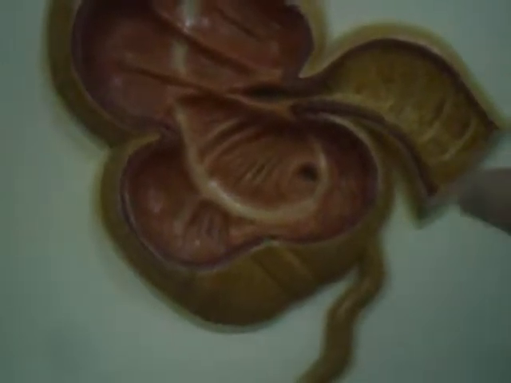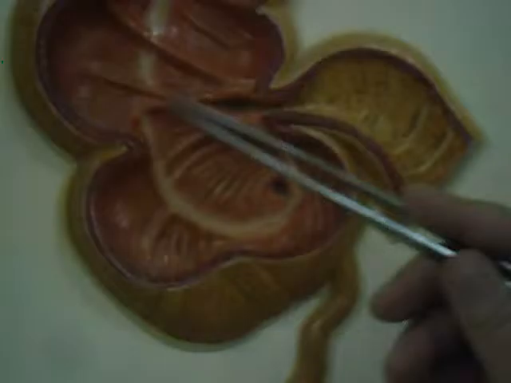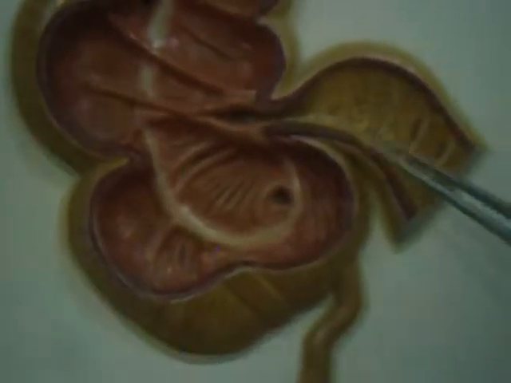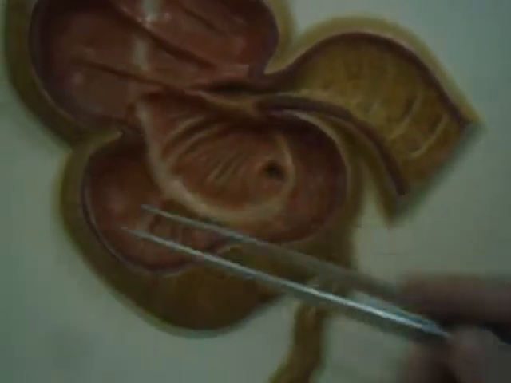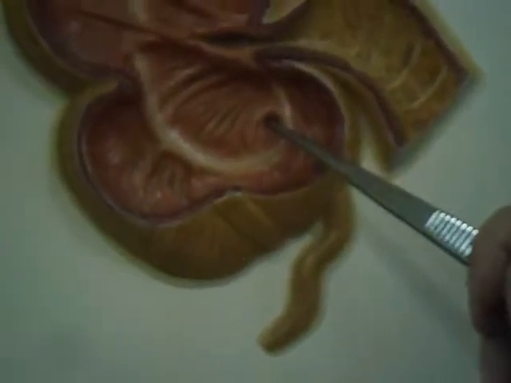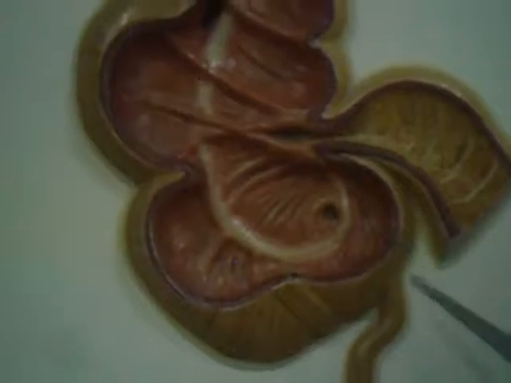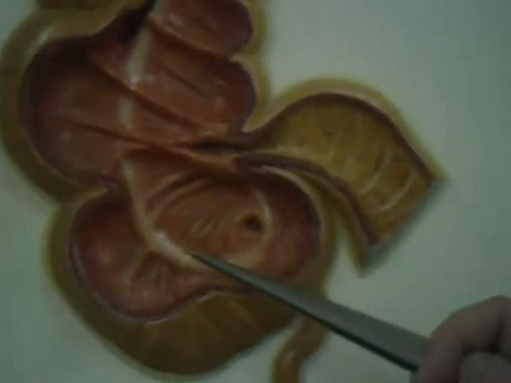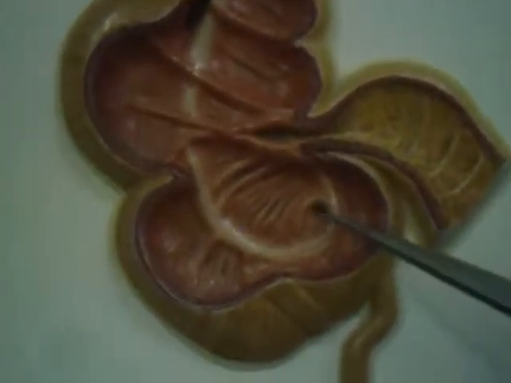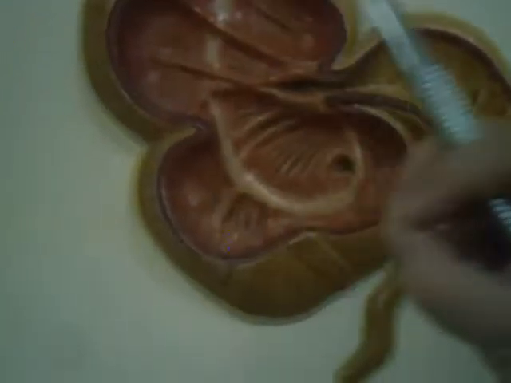That is a circular fold of mucous membrane, and it separates the ileum from the cecum, separates the alkaline medium in the small intestine from the acid medium in the cecum. Now that is the base of the vermiform process, appendix vermiformis, and here is the place where all three tenia join together, attached in one point in the region of the base of the vermiform process.